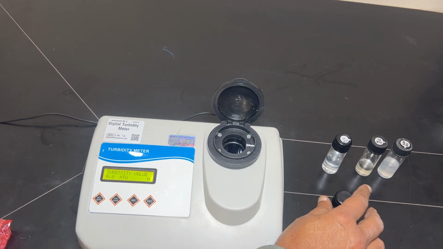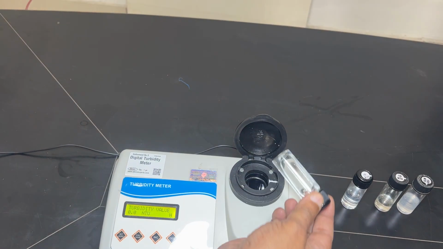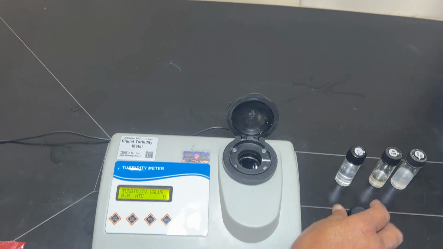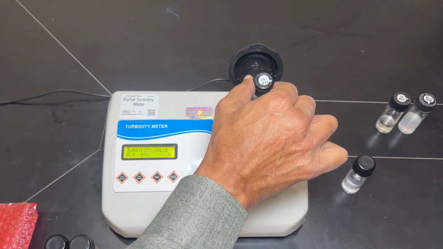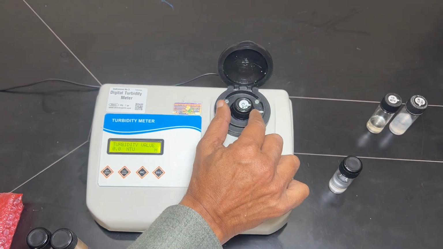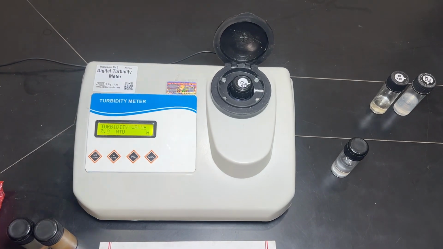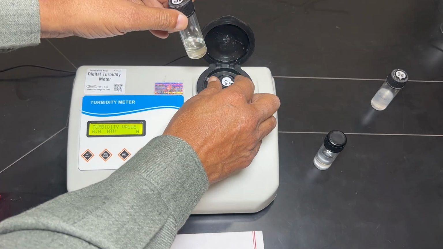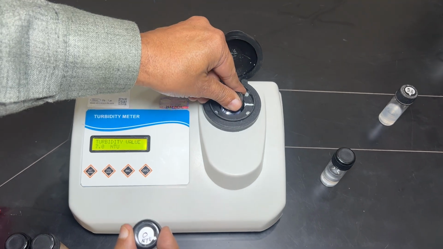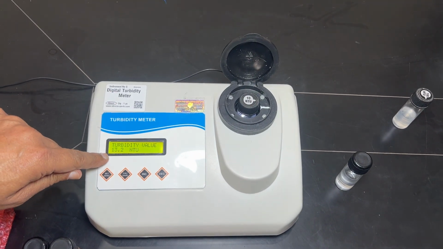First of all, I will show you if there is any distilled water or standard. We are putting this 0 standard here. You can see the pointer, we are just putting it. This shows you the value, and if you put the 10, the value will show you approximately.